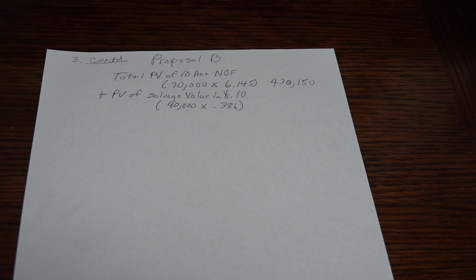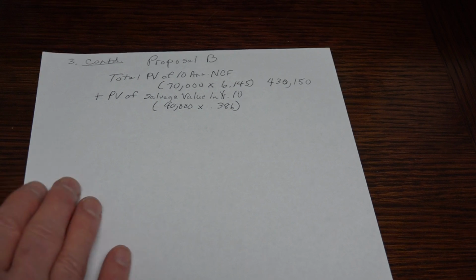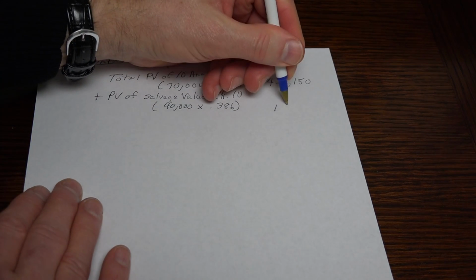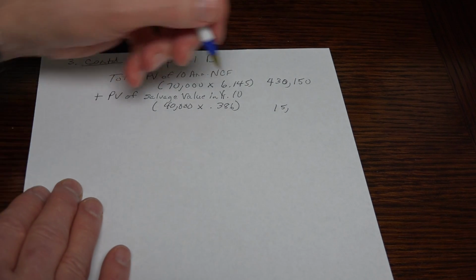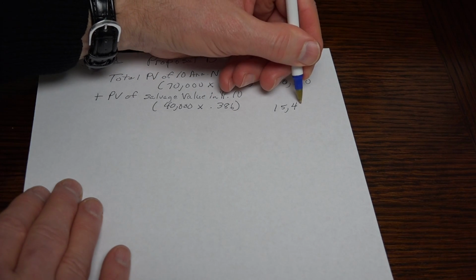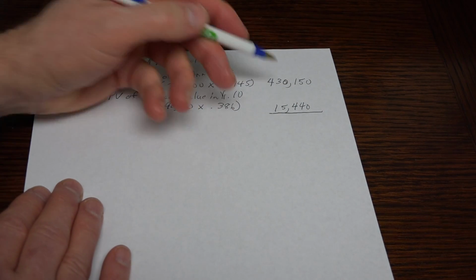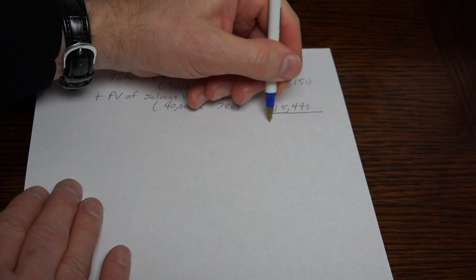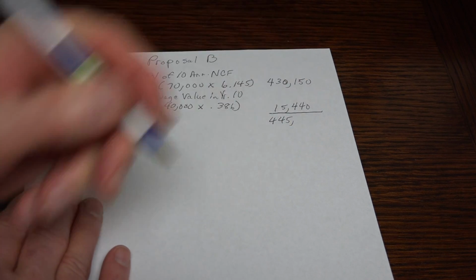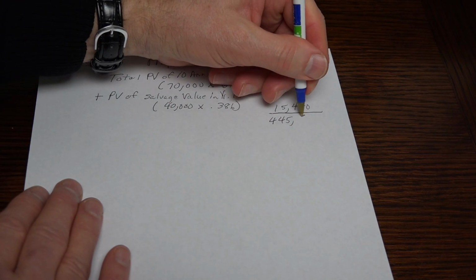So 40,000 times 0.386 is 15,440. Okay, so you add those two numbers up and you come up with 445,590.